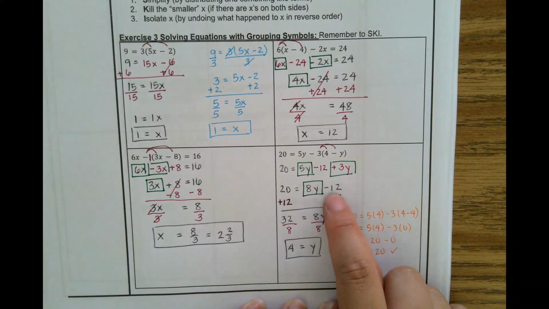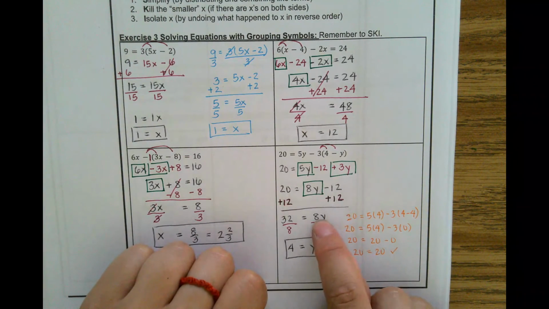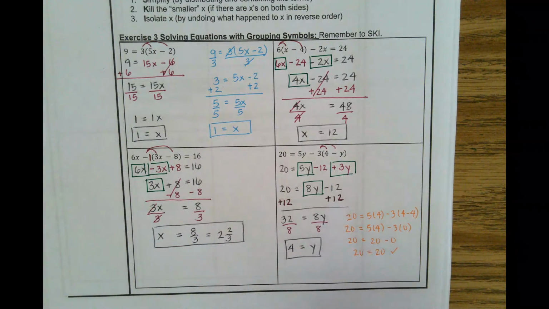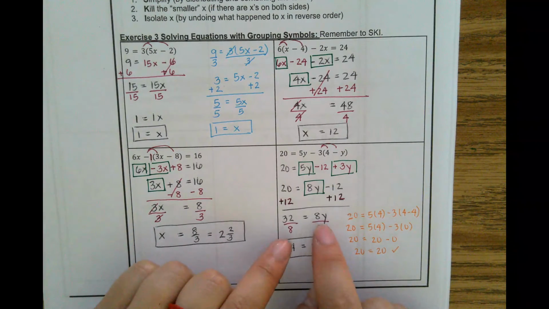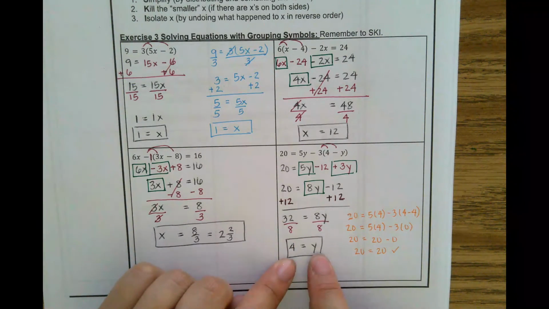So this minus 12, I'm going to add 12 to both sides. That leaves me with 8y plus 0. There's no need to write that. Then to get rid of the times 8, I'm going to divide by 8 on both sides. And when I do that, I get y equals 4.